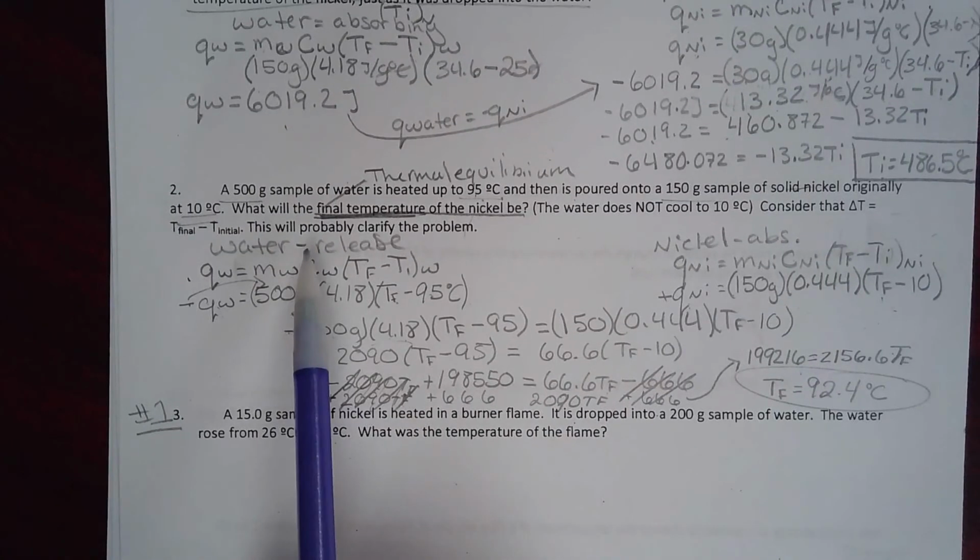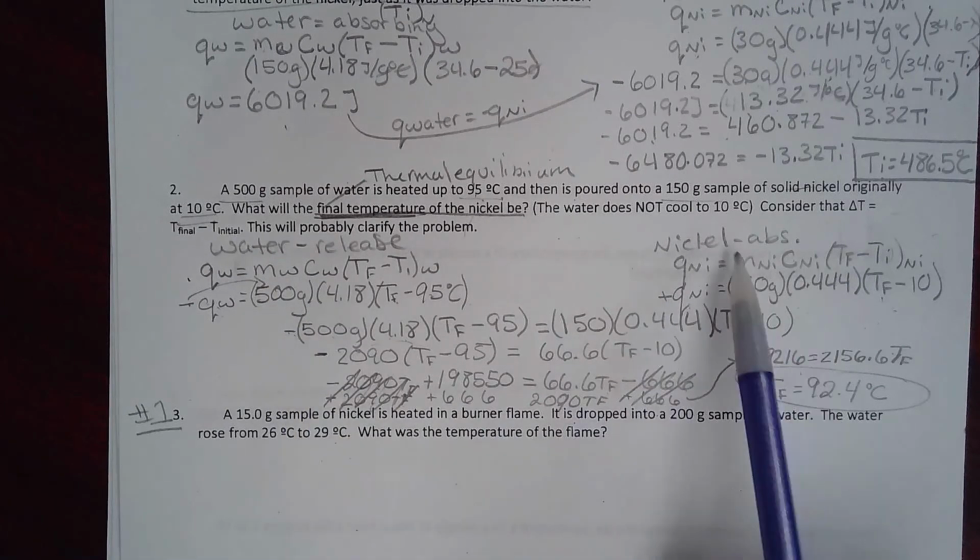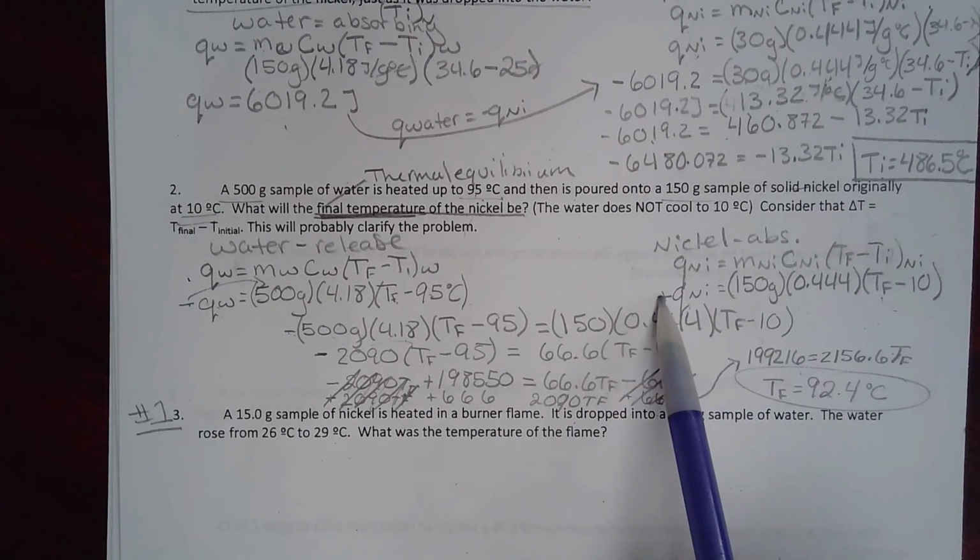Okay. This one, same as number 4. Just keep in mind which thing is releasing energy, which thing is absorbing energy. That's how you'll know where your negative sign goes and where your positive sign goes.